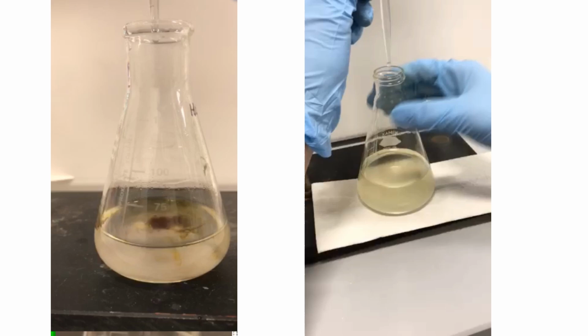This brown color is the combination of the iodine formed and the iodide originally added in the mixture. These two combine and form I3 minus, which also reacts with the ascorbic acid, so the iodine is consumed right away when I shake the flask.